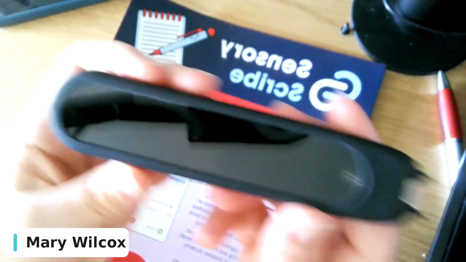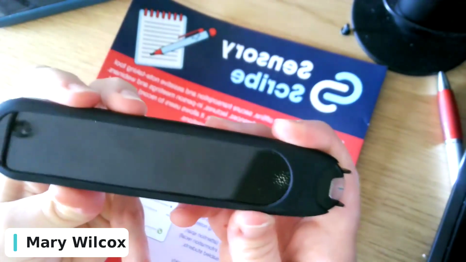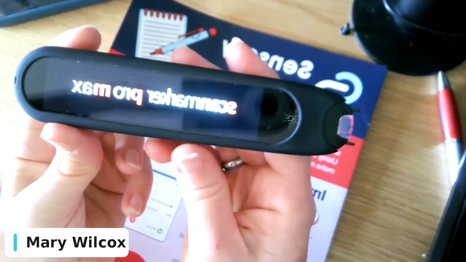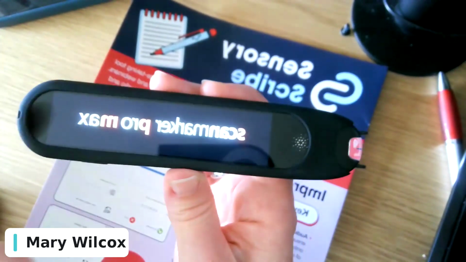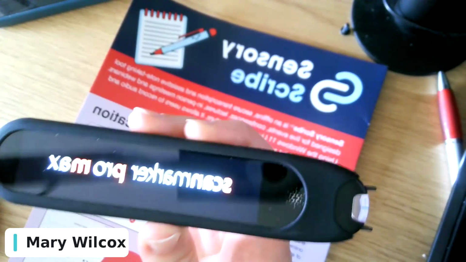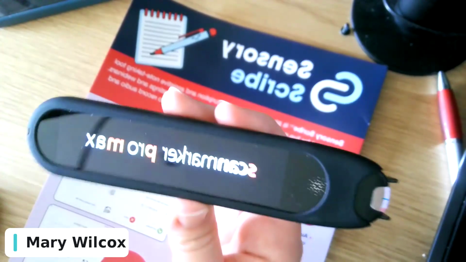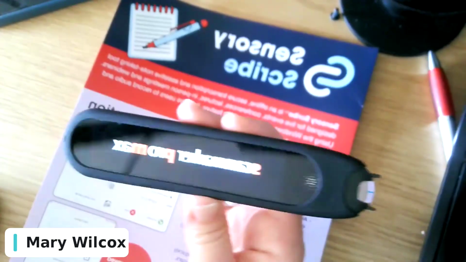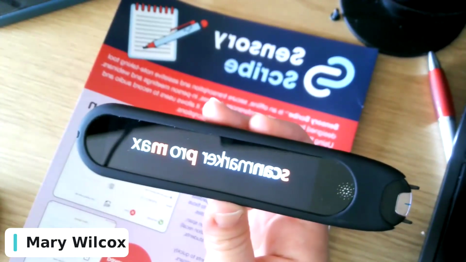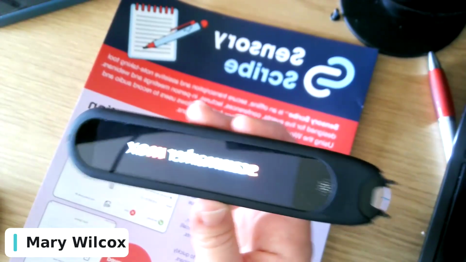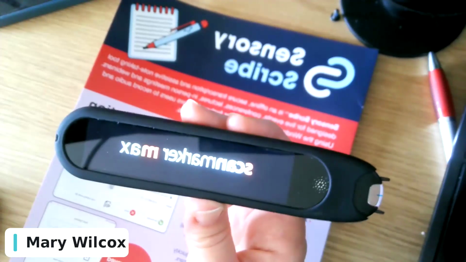Right. So this is the Scanmarker Max. It's the newest version. There is a Scanmarker Reader, Scanmarker Pro, and they all have slightly different features. This is the Max one, which has everything. It's your singing or dancing one. And in a way, I think this shouldn't be called just a reader pen. This is a really powerful tool when it comes to languages and any barriers that people have with learning because of languages, or for learning languages as well.